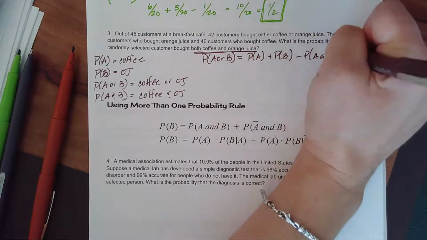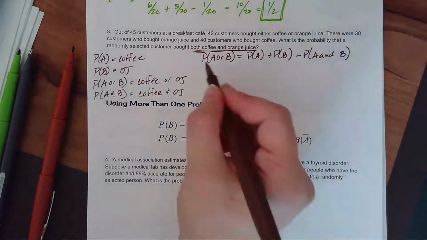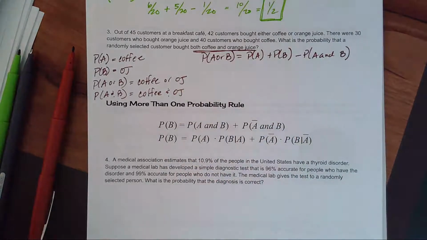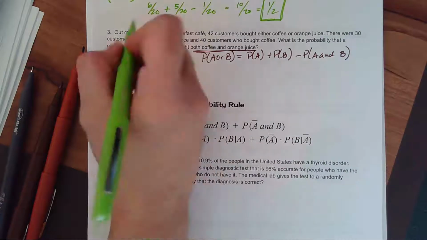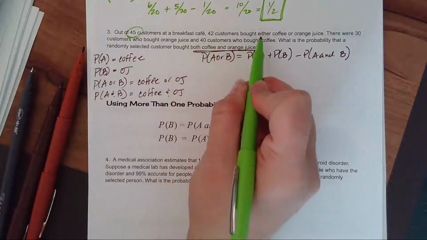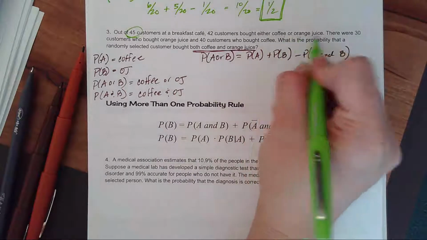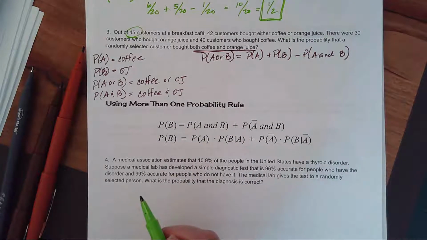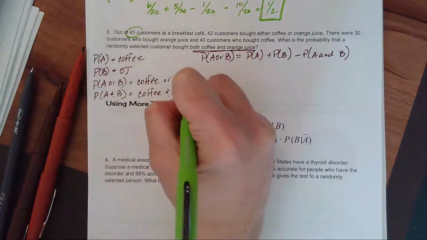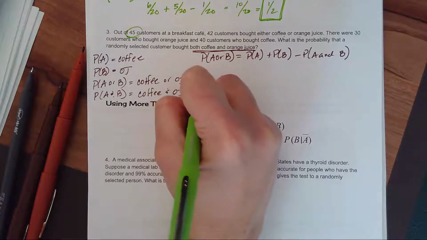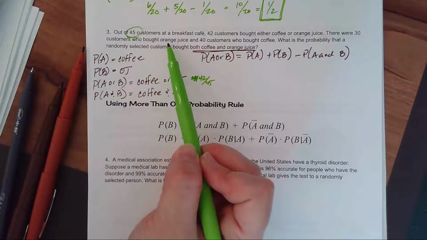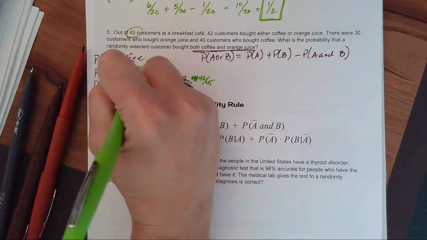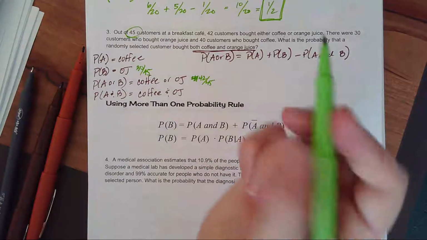But this time, instead of solving for the probability of A or B, we're going to solve for the probability of A and B. The reason is because it says out of 45 customers, so this is our total, 42 customers bought either coffee or orange juice. So they're telling us that 42 customers are in the "or" category, so this would be 42 out of 45. There were 30 customers who bought orange juice, so 30 out of 45, and 40 customers who bought coffee, so 40 out of 45.